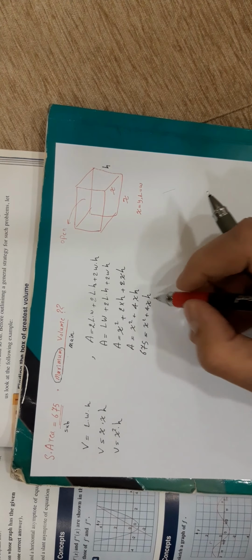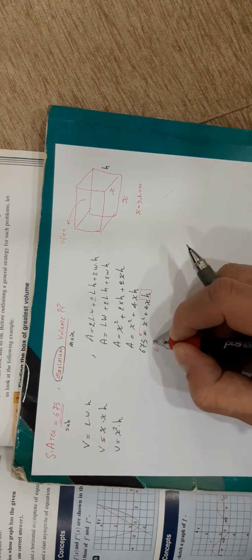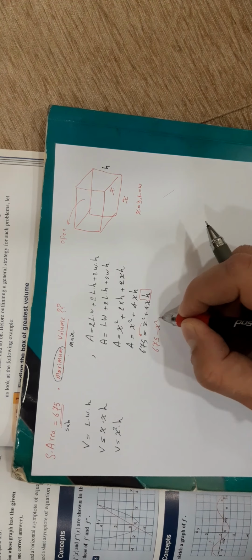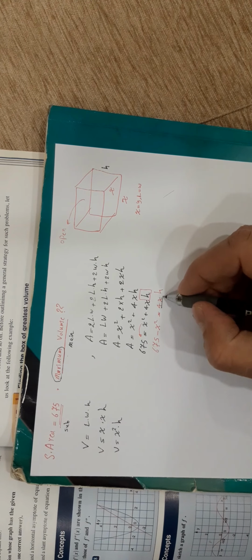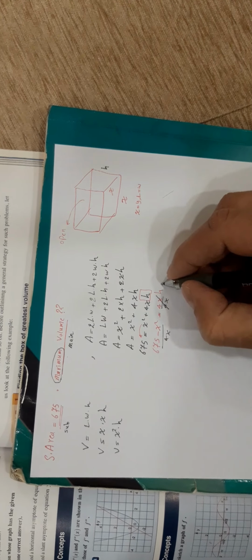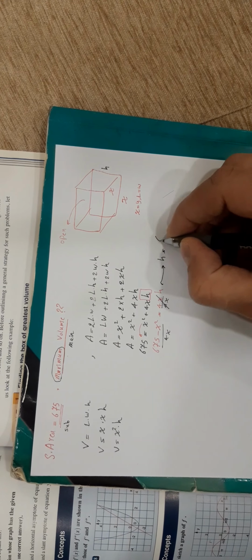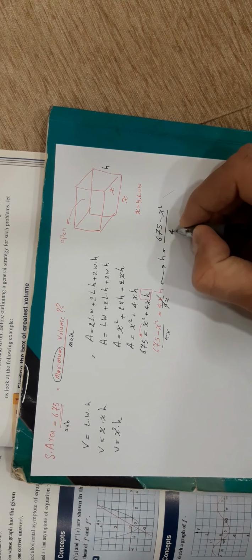So let h alone again, from the area equation: 675 minus x squared is equal to 4xh. For finding h we need to divide both sides by 4x. 4x cancels, so h is equal to 675 minus x squared, divided by 4x.